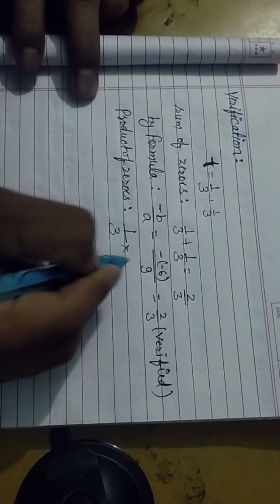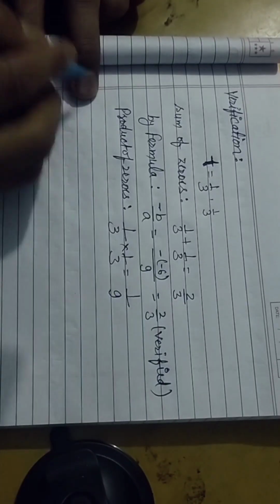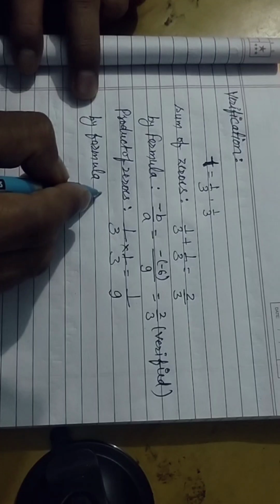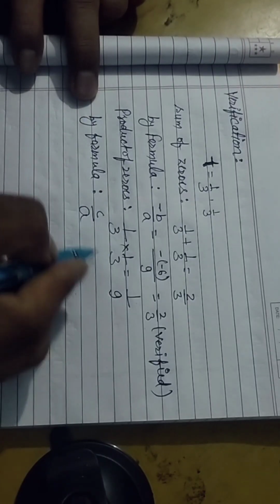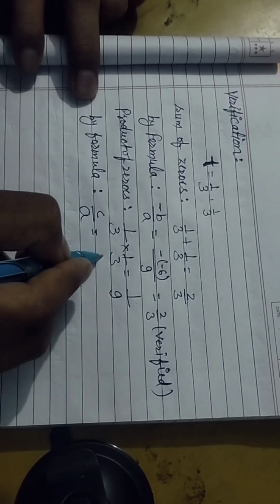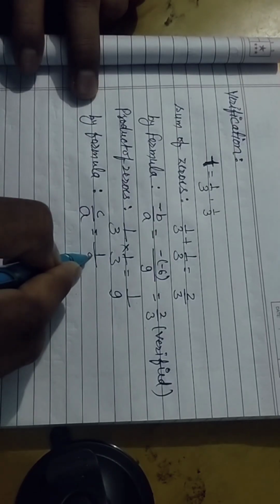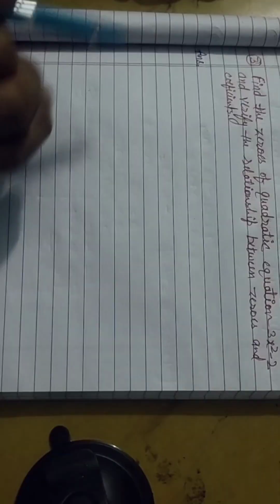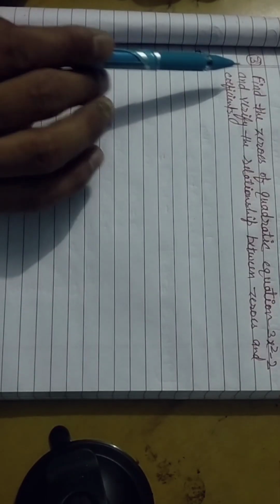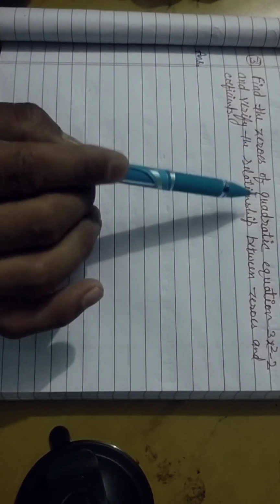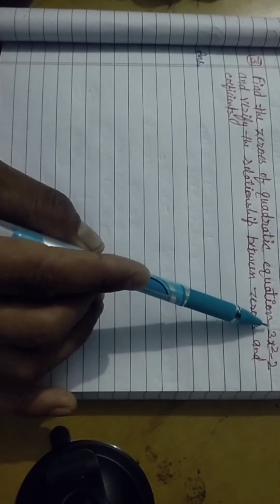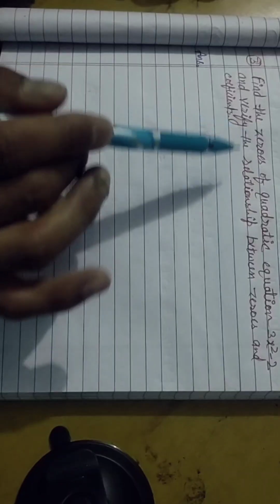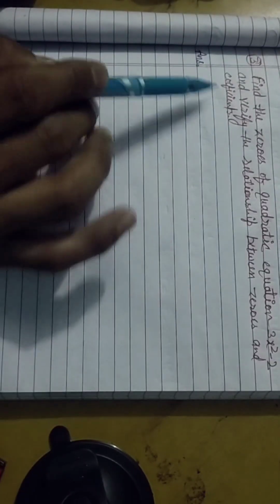1/3 times 1/3 is equal to 1/9. By formula, c over a: our value of c is 1 and the value of a is 9, and this is also verified. Now look at this question. Find the zeros of the quadratic equation 3x squared minus 2 and verify the relationship between zeros and coefficients.